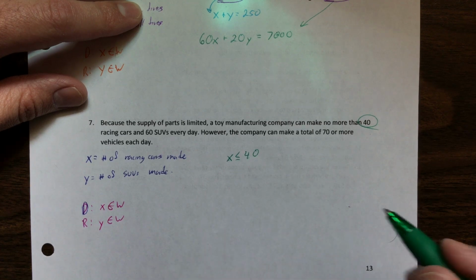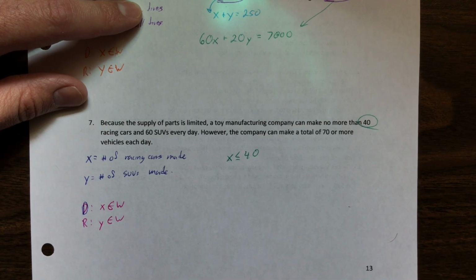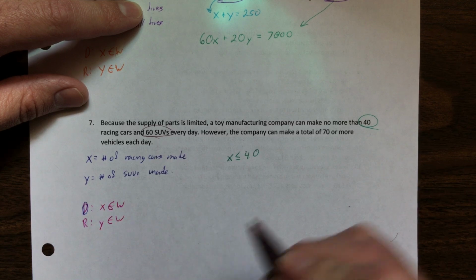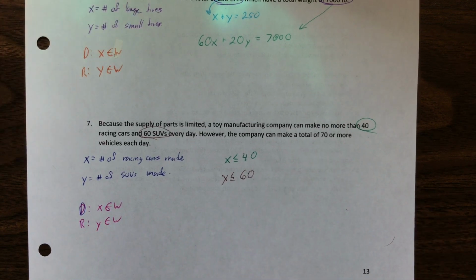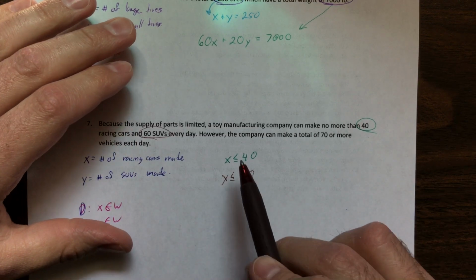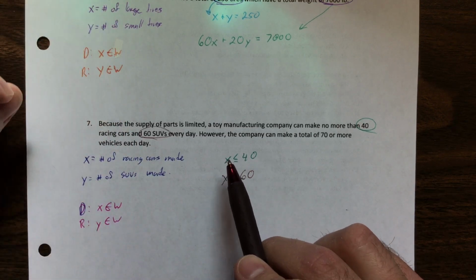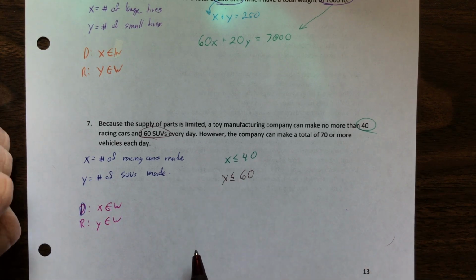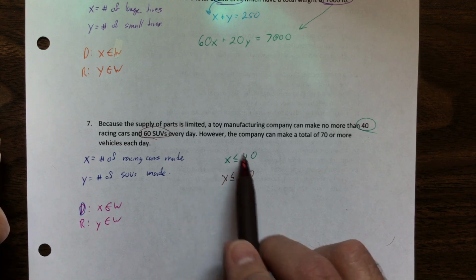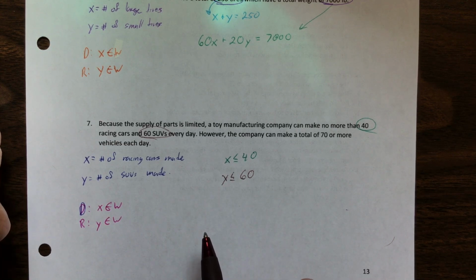That's our maximum there. That's one of our solutions. And we're also told that we have to have less than or equal to 60 SUVs. Those are two very simple and straightforward ones. The value just has to be less than a certain amount. We don't even need both variables in there.